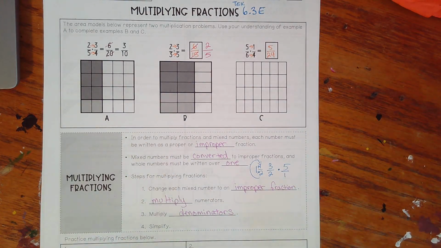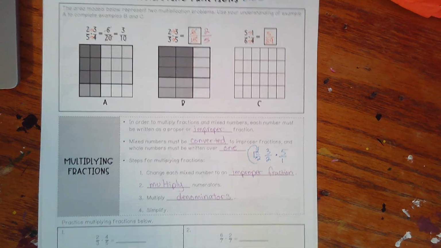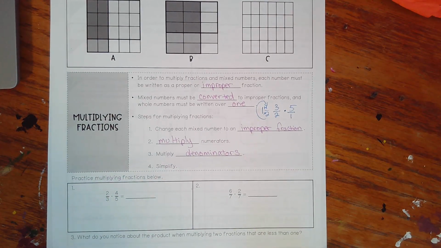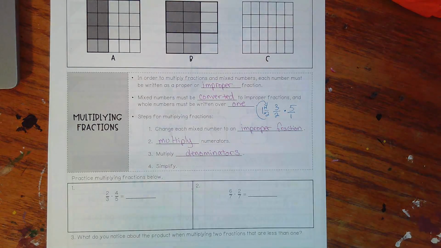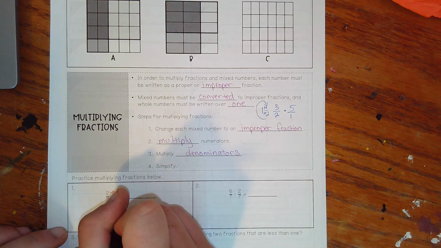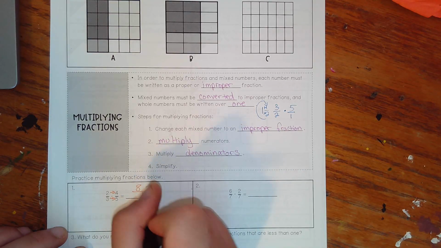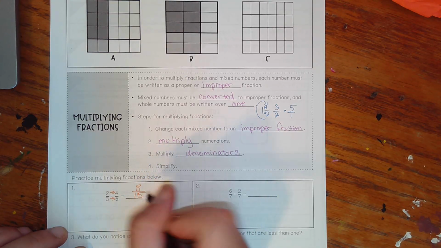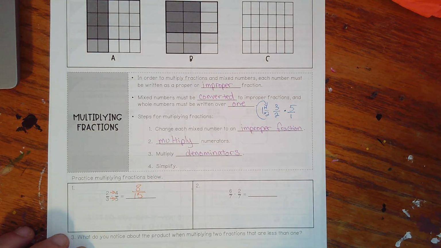All right. So the steps for multiplying fractions: you change each mixed number to an improper fraction, you multiply your numerators, and then you multiply your denominators. So here on the bottom, we're just going to multiply straight across. 2 times 4 is 8, and 3 times 5 is 15. Neither of those numbers share a common factor, so there's not much else we can do there.